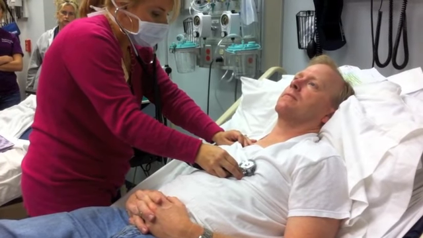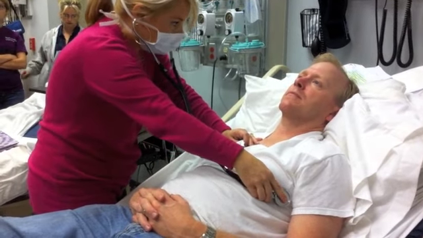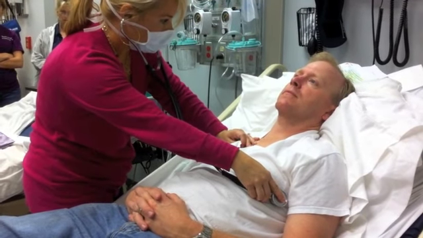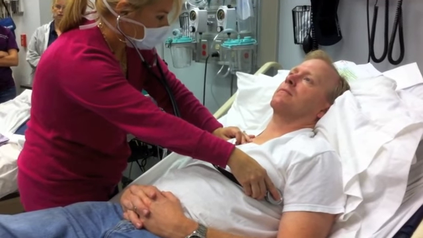So we do it with the diaphragm and then with the bell? And then if we have a scope that doesn't have both sides, we just tell you we're pressing harder?